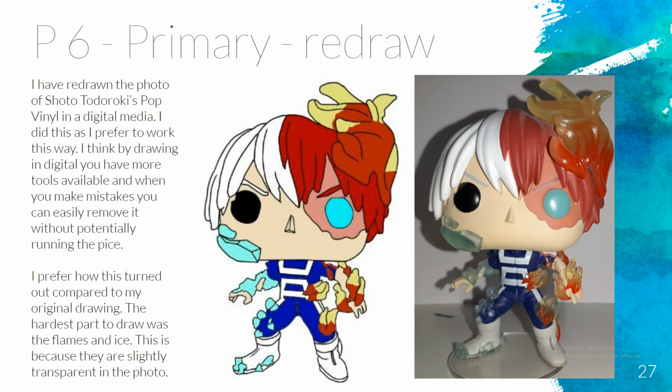I prefer how this has turned out compared to my original drawing. The hardest part to draw was the flames and ice, as this was in the photo actually slightly transparent, but here I couldn't incorporate that into the drawing.